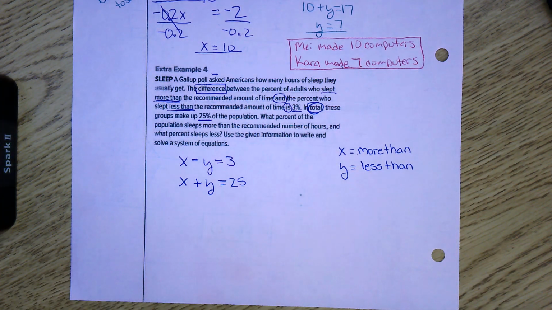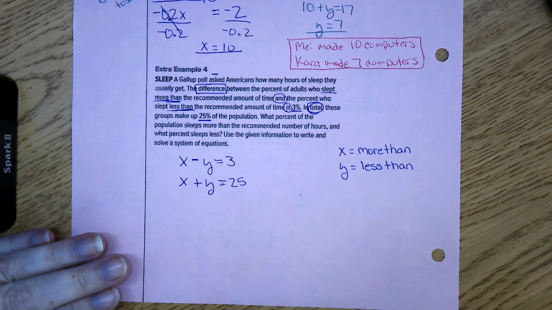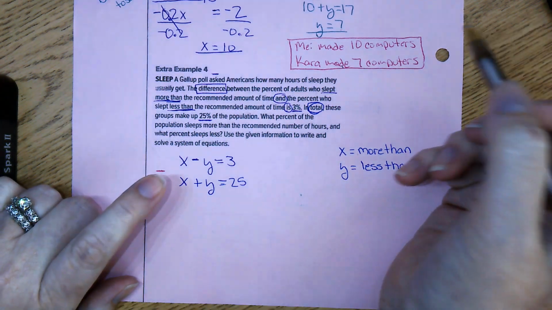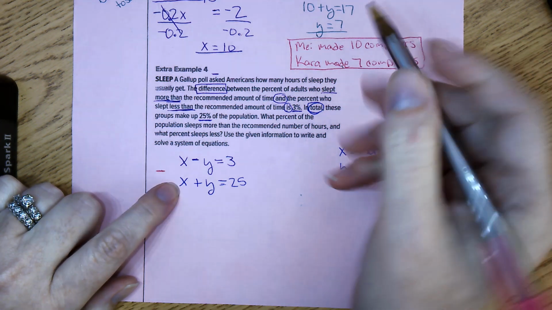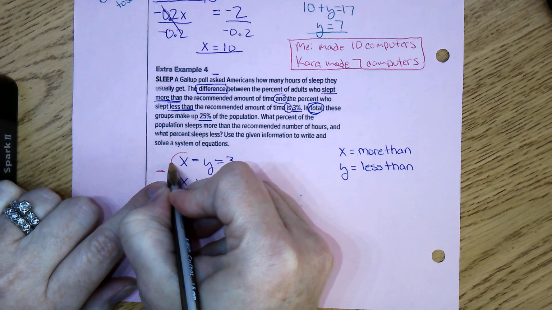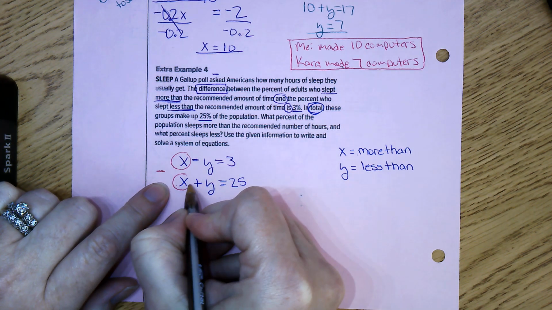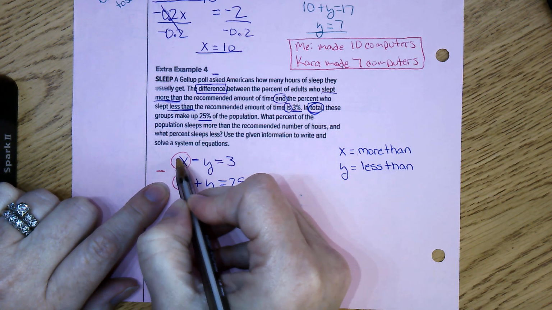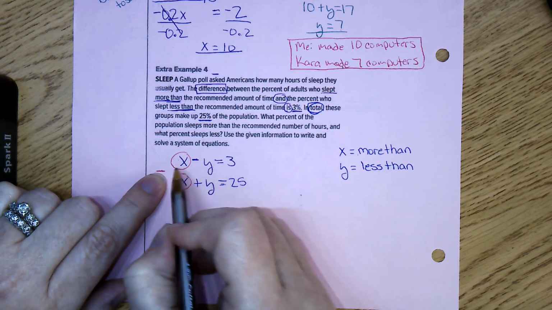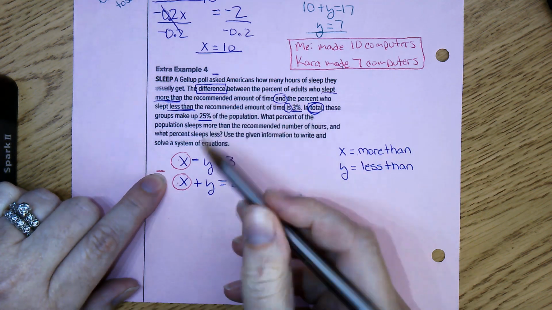Now, this one, we could do addition or we could do subtraction because both fit. But we're on the back side and it tells me to use subtraction. So we're going to use subtraction because that's what we're supposed to be practicing. Now, if we're using subtraction, we are looking for the same signed coefficient, which would be X and X. They are the same sign, so we use negative.